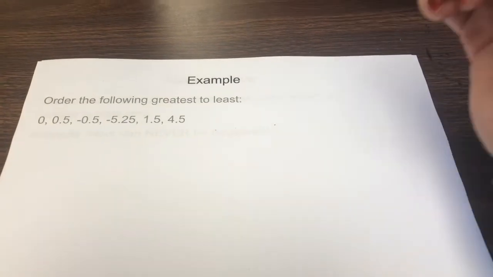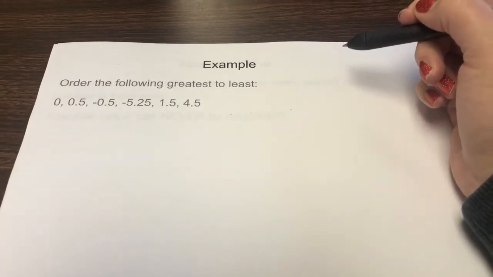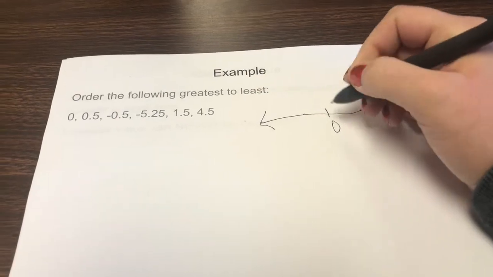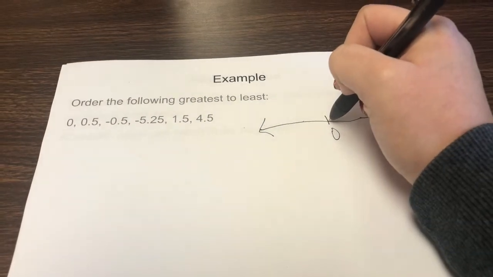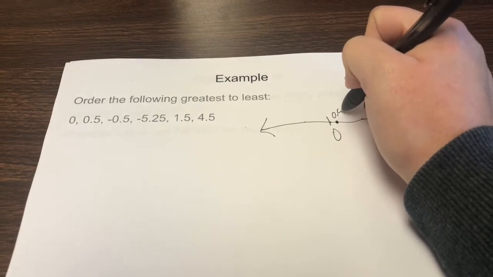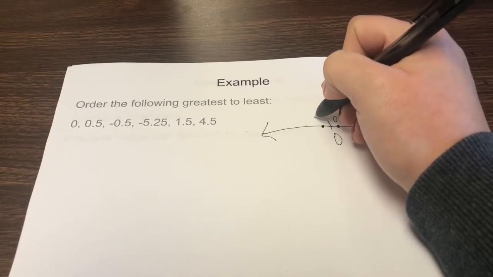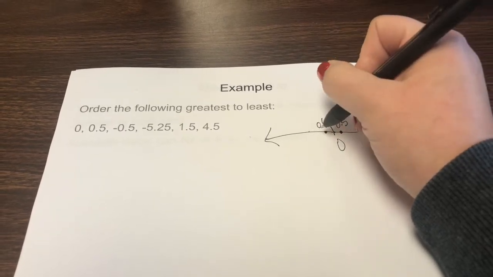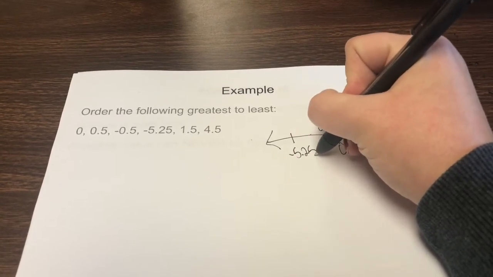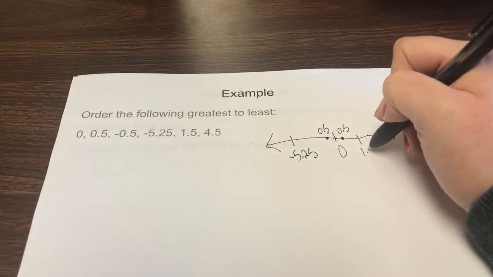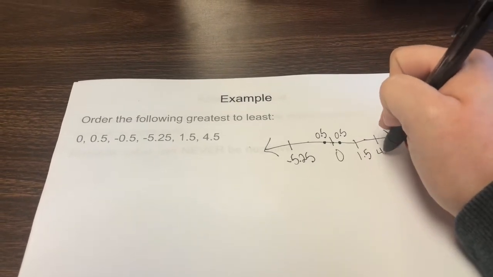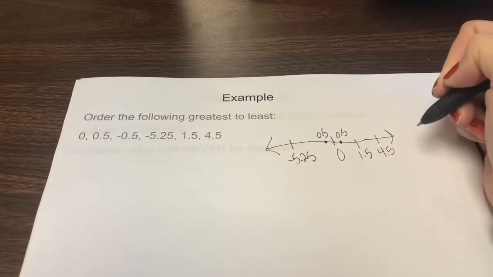Next example. Order the following greatest to least. And we have some rational numbers here. So I'm on a number line. And I have 0, which is also my first number. I know that positive 5/10 will be pretty close to 0. And then my negative 5/10 will be to the left of 0. Then I have negative 5 and 25/100, which I know will be farther to the left of 0. 1 and 5/10 is to the right of 0 in the positive direction. And then I know that 4 and 5/10 will be farther to the right in the positive direction.